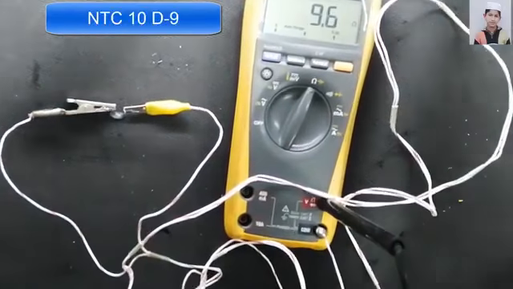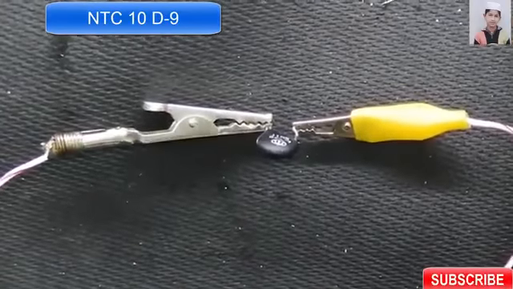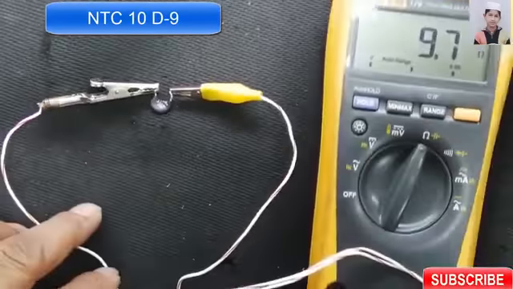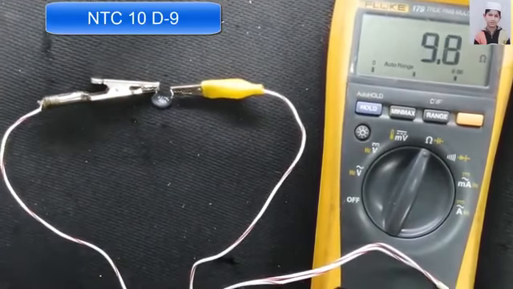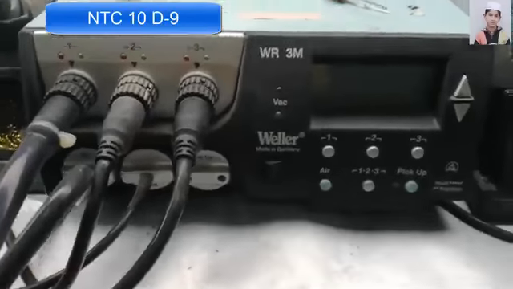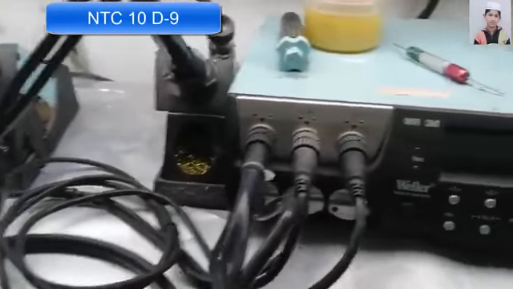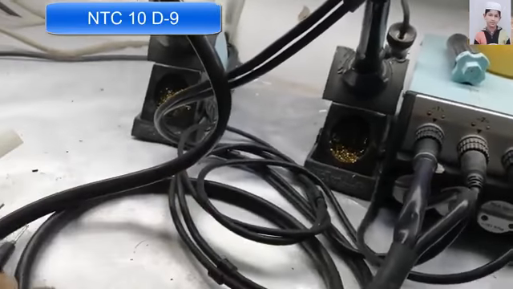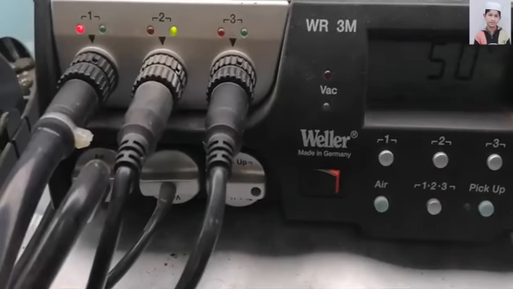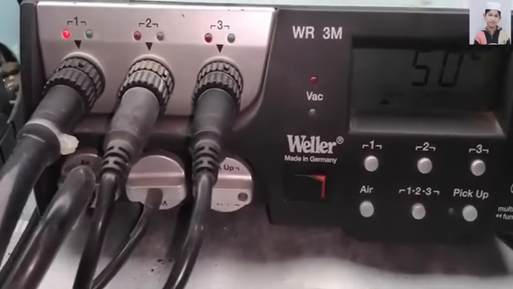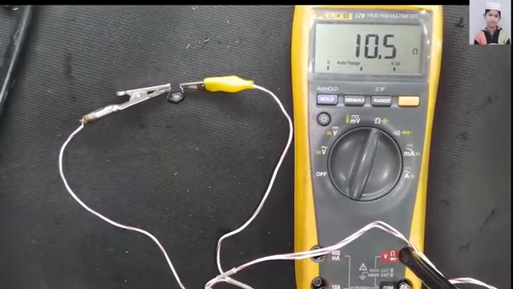As the temperature is lowering from room temperature, the resistance is going to return back to its nominal value. Now I will turn on the heat gun. I will set the heat gun at a temperature. I will set the temperature from the soldering station, and I will apply heat.